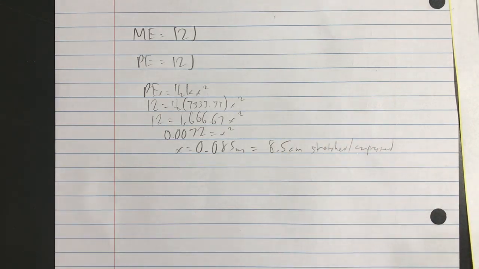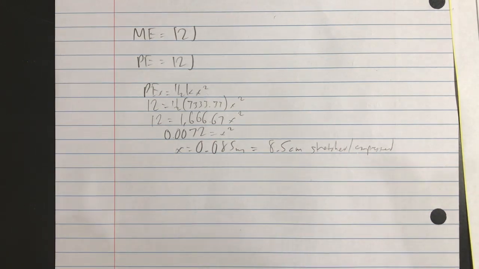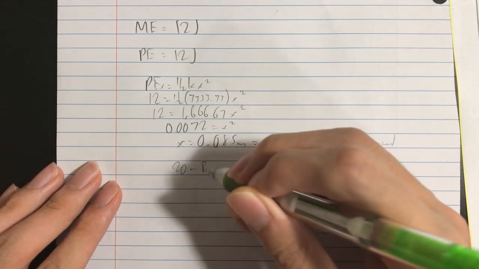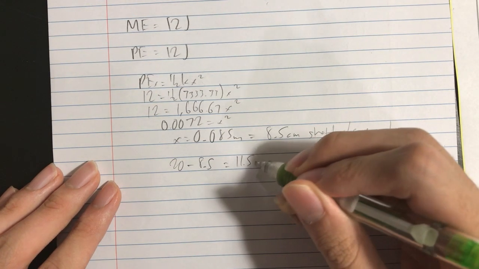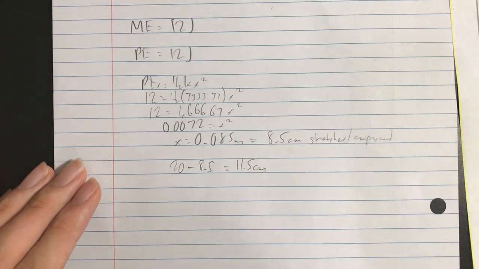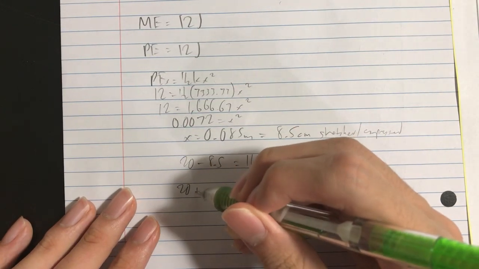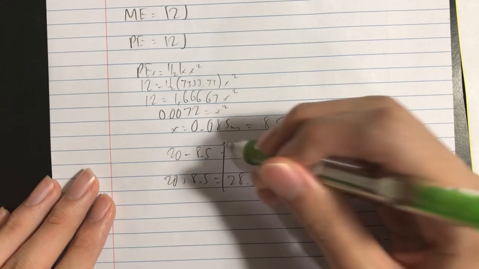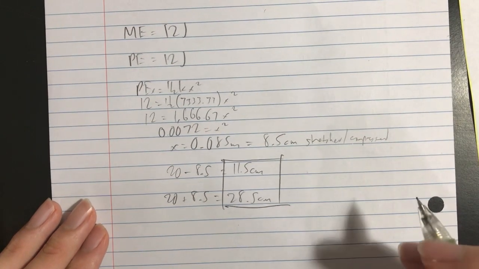So, if we want to reach the new turning points, we have to stretch or compress 8.5 centimeters starting from the equilibrium. If we compress it, we subtract 8.5 from 20 to get 11.5 centimeters, the first position in which there's a turning point. To find the other one, we add 8.5 centimeters to get 28.5 centimeters. So these two are our new turning points when our mechanical energy has been doubled from 6 to 12.